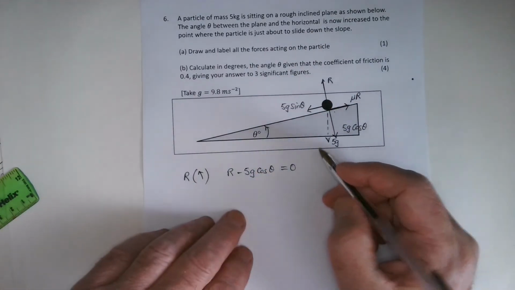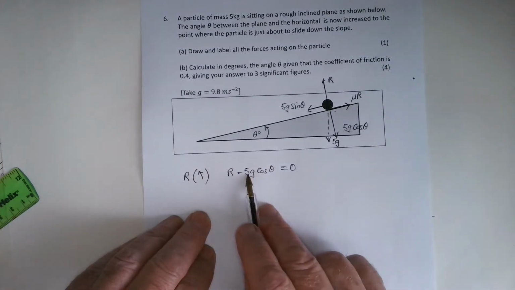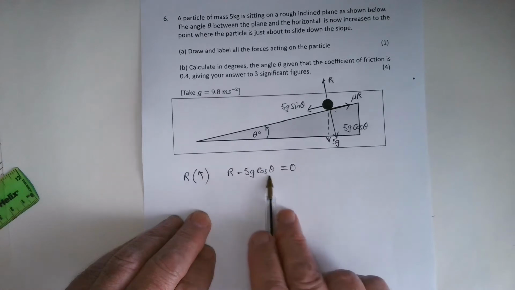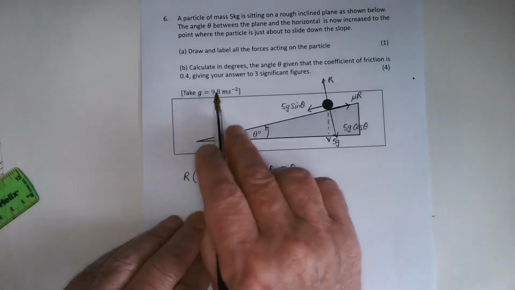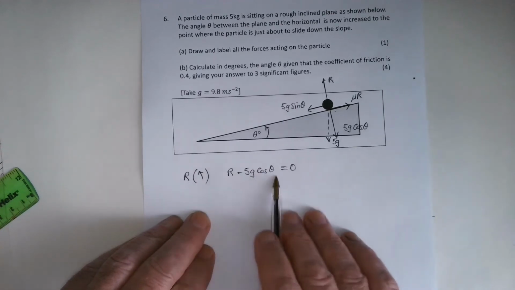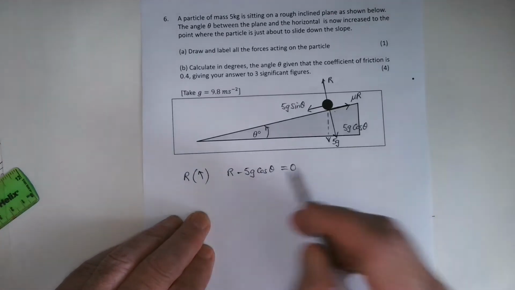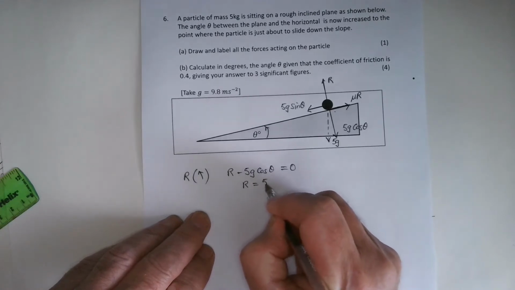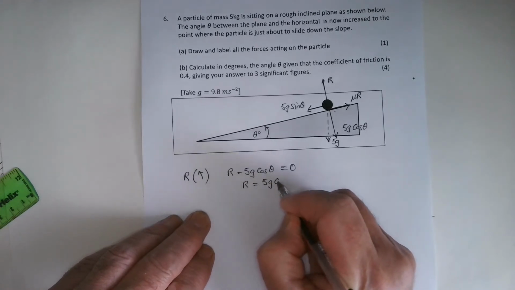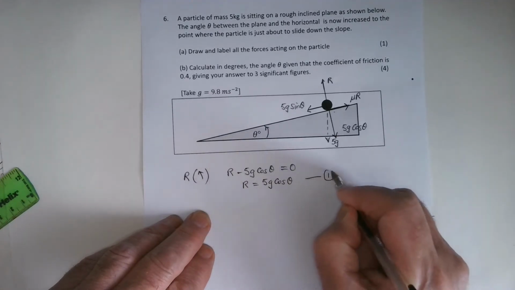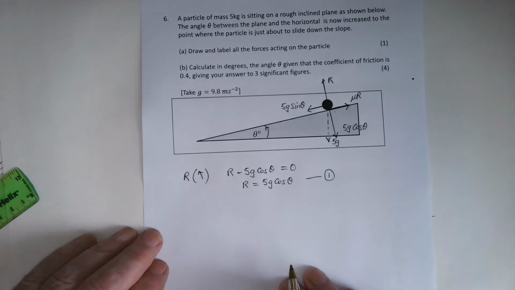So that's our first equation. Now immediately you can see from this that we can't solve for R like we did in the previous questions because we don't know what theta is. So from this we can say that R equals 5g cos theta and leave it at that. We'll come back to use it in a moment.